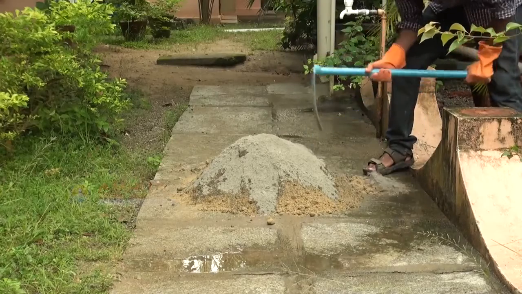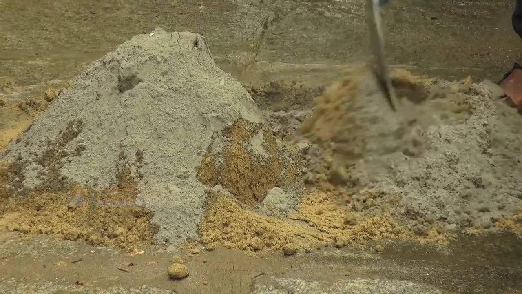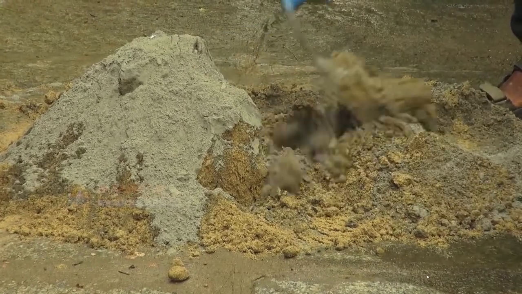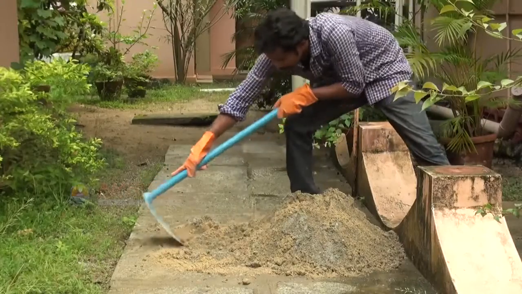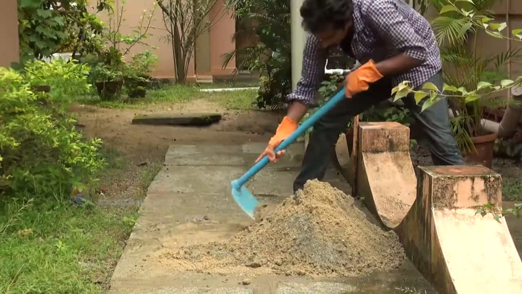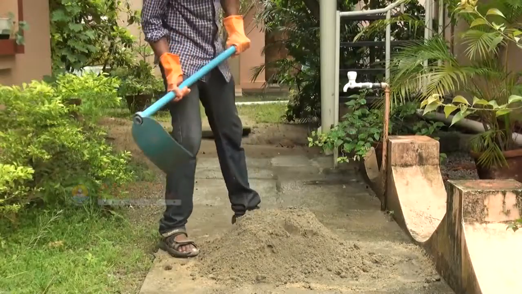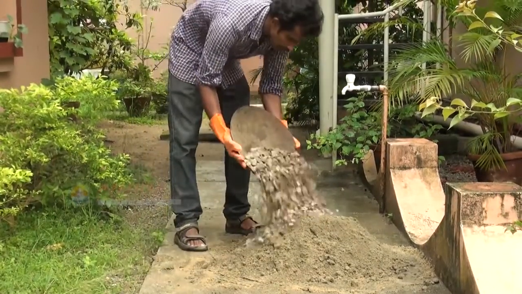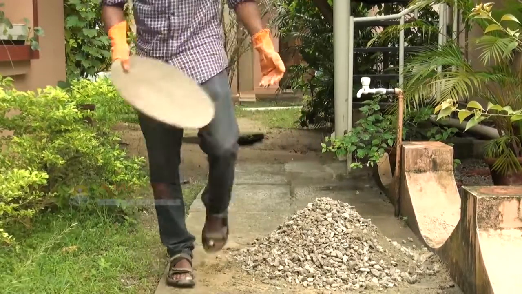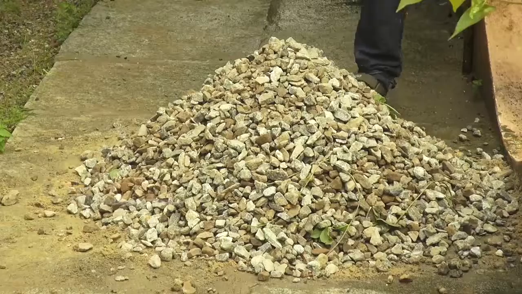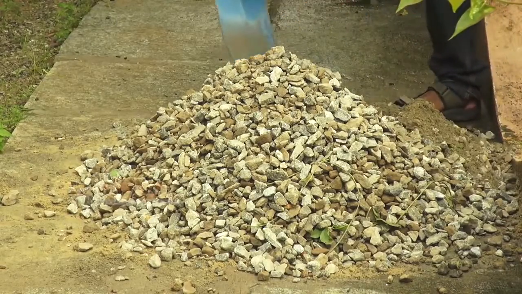Cement and sand are first mixed with the help of a hoe until the mixture attains a uniform color without adding water. Coarse aggregates are then added to this mixture, and the whole mixture is then turned until the ingredients are uniformly spread throughout.